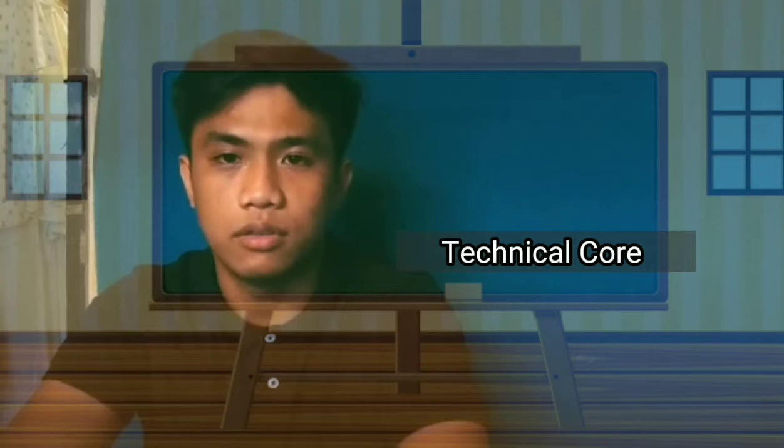So next is technical core. So the technical core for the school is the teaching and learning. So nakafocus na siya sa teaching and learning lang. So all other activities are secondary to the basic mission of teaching and learning, right? So next is environment. So everything outside the organization.